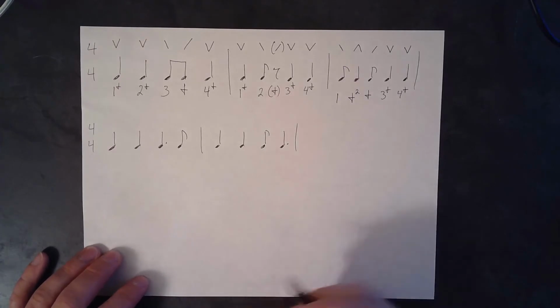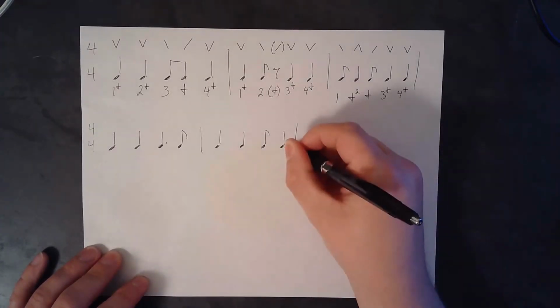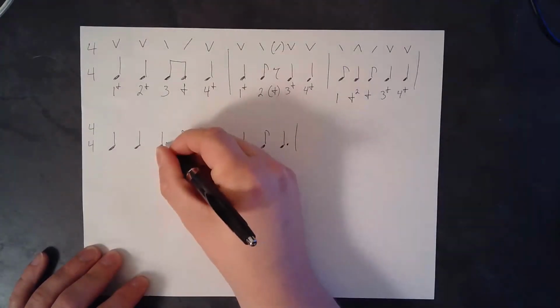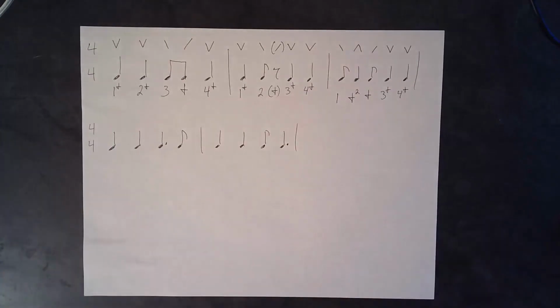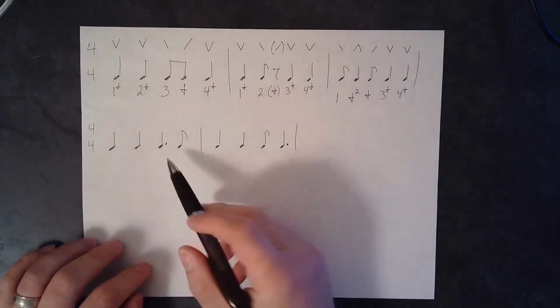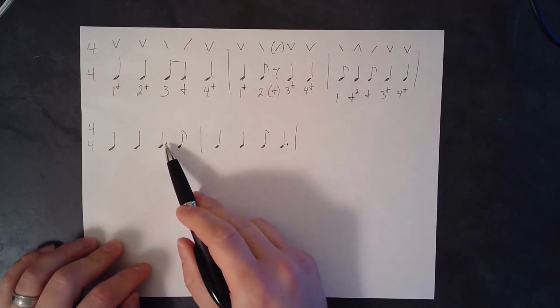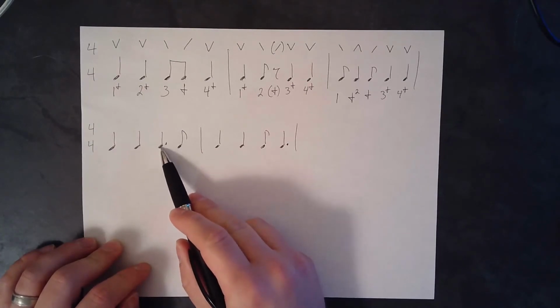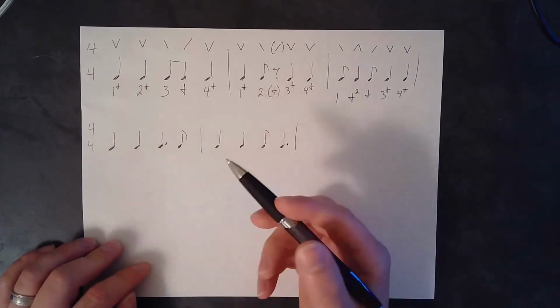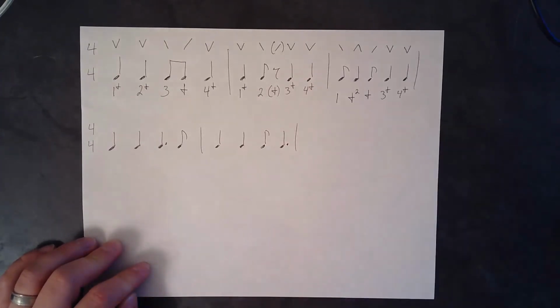Moving on to how we use this system with dotted quarter notes. And again, we're assuming here that you understand that a dot adds half of the note that is attached to itself. So a quarter note is worth 1 beat. The dot adds half a beat. This dotted quarter note is worth 1.5 beats, or 3 eighth notes. So that's going to be important for how the counts and how the foot patterns lay in here.